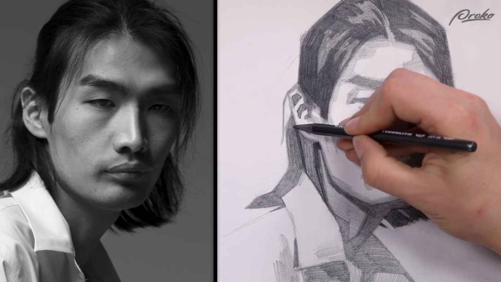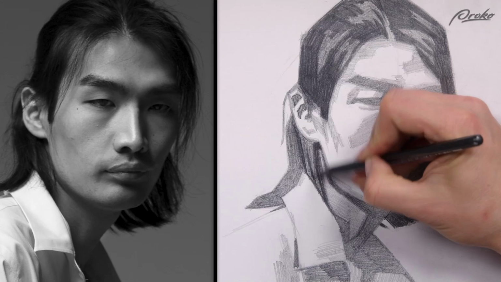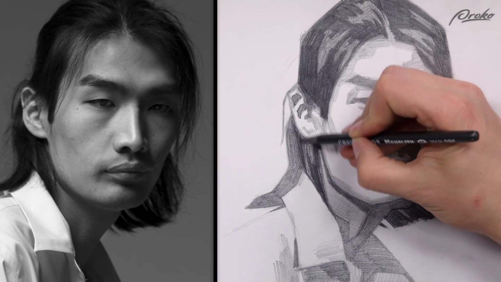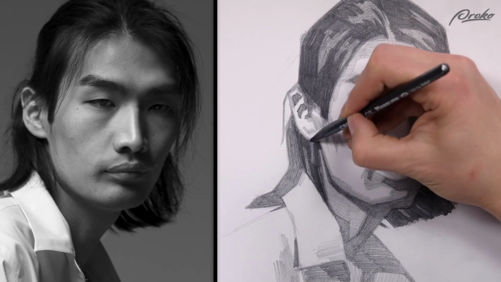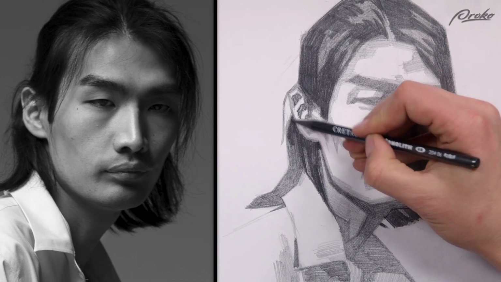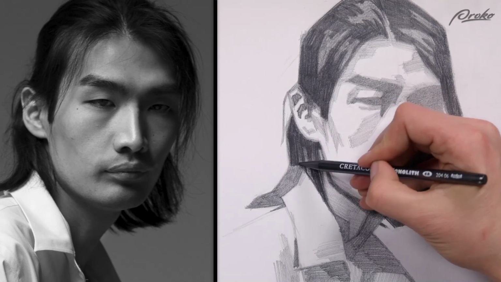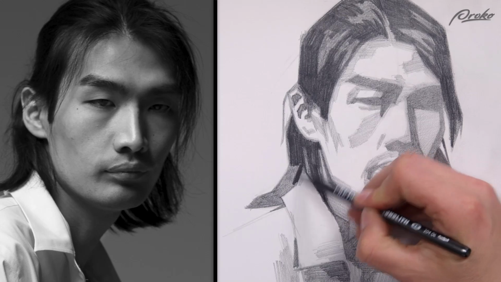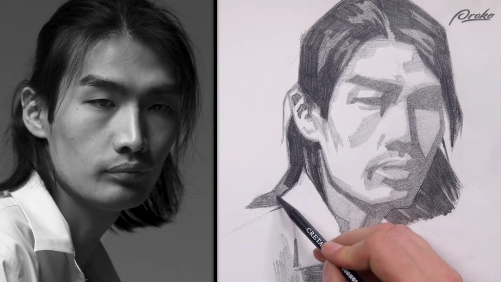Having those little areas of rest in the drawing are really nice. They're a nice balance. They make a drawing just feel more like a drawing, like it was done by a person. It was a solved problem rather than a photo that was taken that captured reality exactly. It's stylized. It's got an opinion.